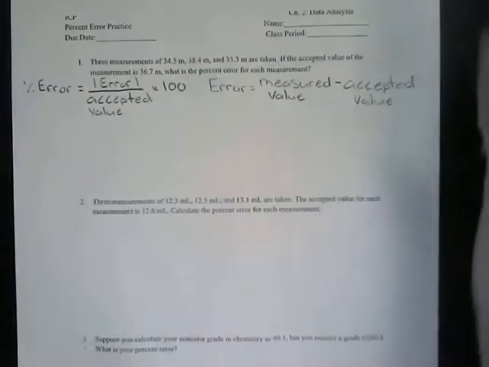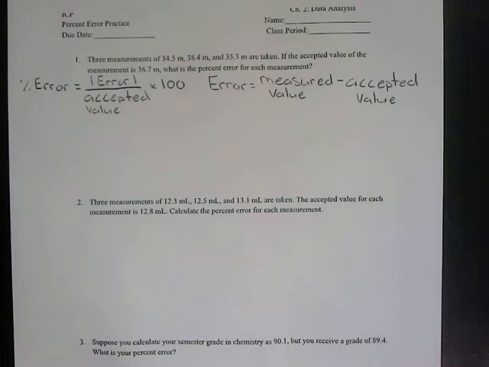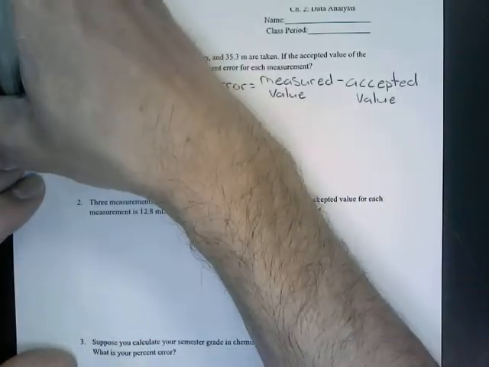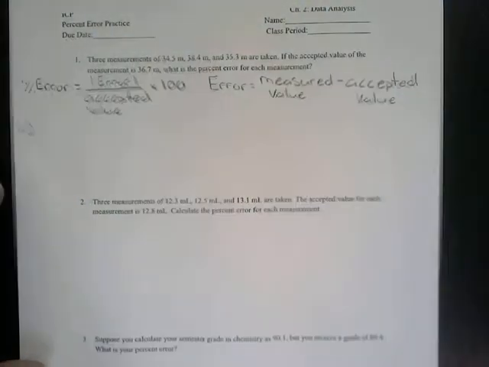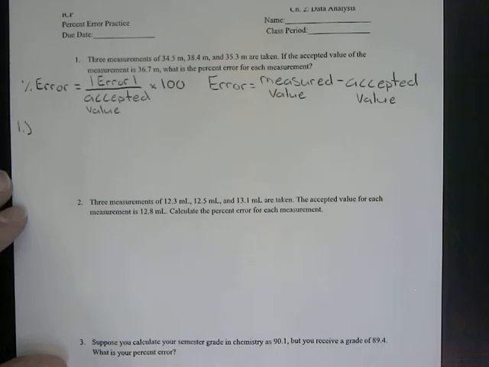So problem number one says three measurements of 34.5 meters, 38.4 meters, and 35.3 meters are taken. If the accepted value of the measurement is 36.7 meters, what is the percent error for each measurement? So we need to break this down into essentially three different problems. And so I'll start here with measurement one. Okay, so in measurement one, we first need to find the error.